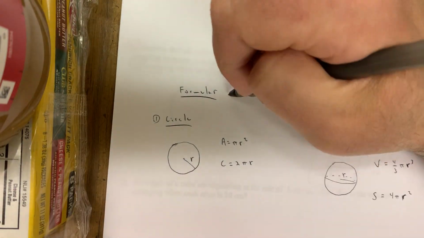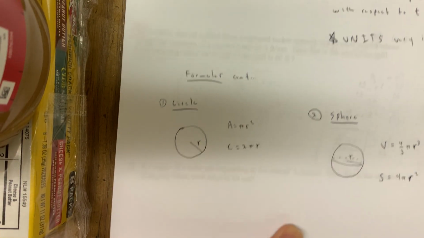All right, so, moving on here. Let's get some formulas going. Formulas continued. You should have these notes from yesterday. Now it's formulas continued for today.